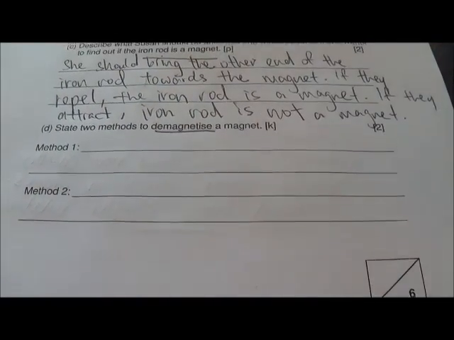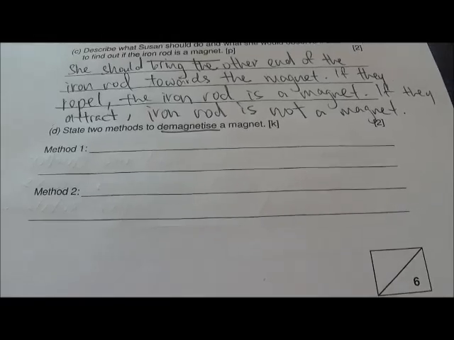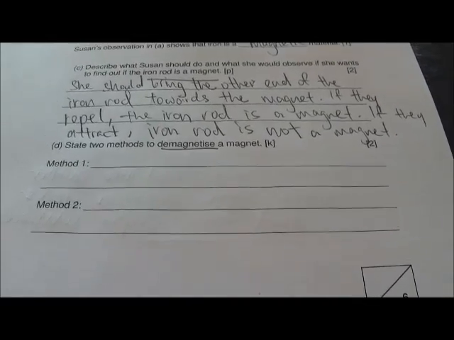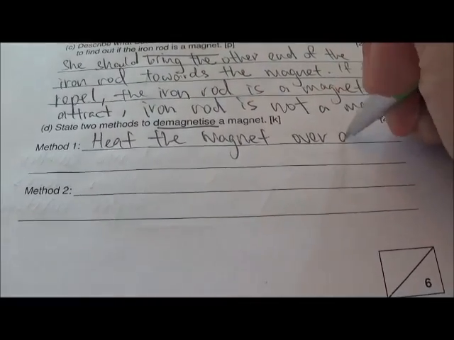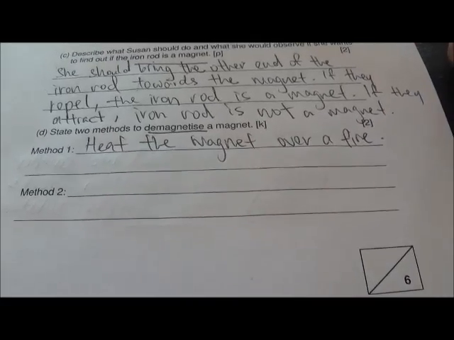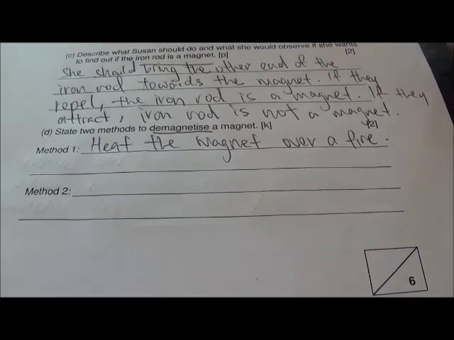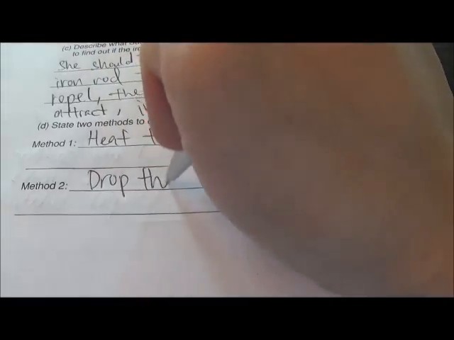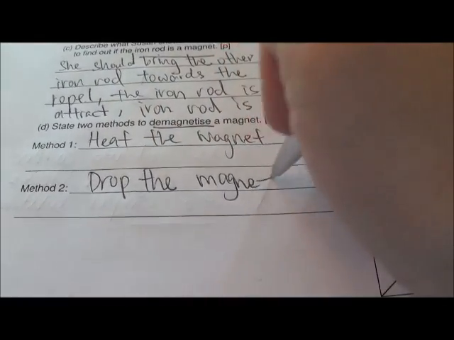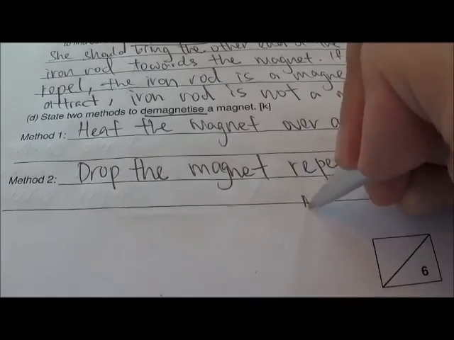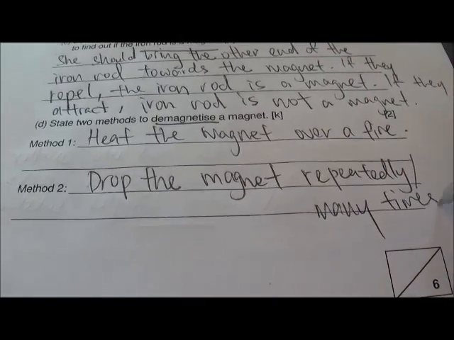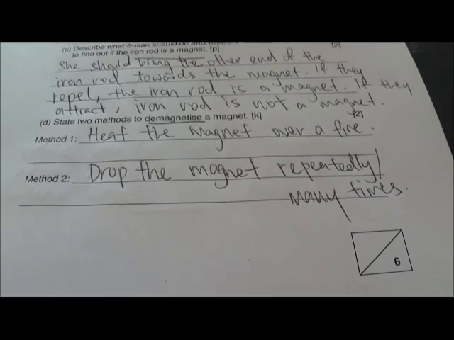Okay, part 41D. State two methods to demagnetize a magnet. When you demagnetize a magnet, it means it makes the magnet lose its magnetic power. So the first one you must always remember is heat the magnet over a fire. The heat can actually demagnetize a magnet. The other method is very simply drop the magnet repeatedly, or you can say drop the magnet many times. You keep dropping it on the floor, the magnetism of the magnet would be gone too.